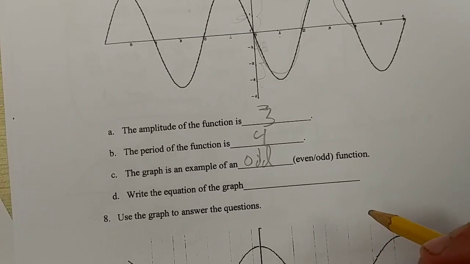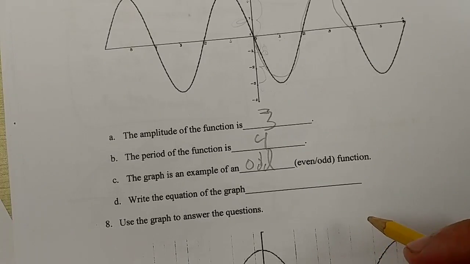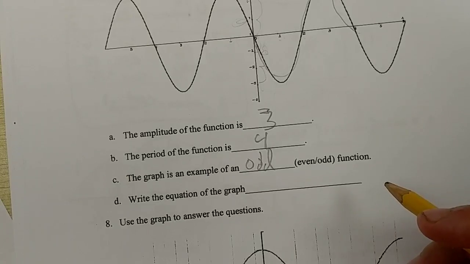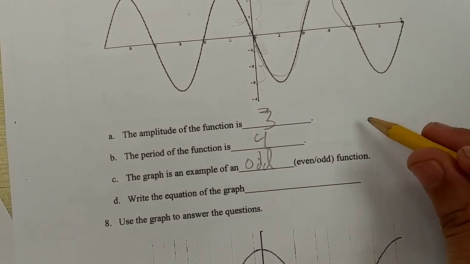Now graph the equation. What's the equation for this graph? If it starts at, oh, this is how I remember I checked it. This is how I taught you guys.